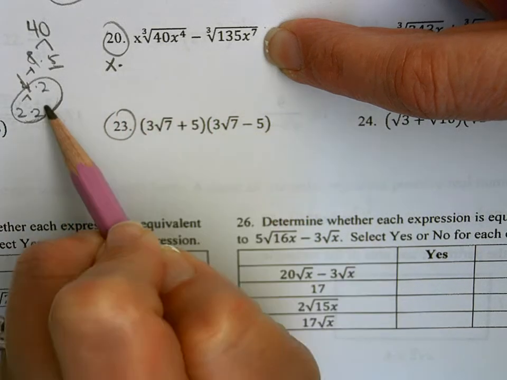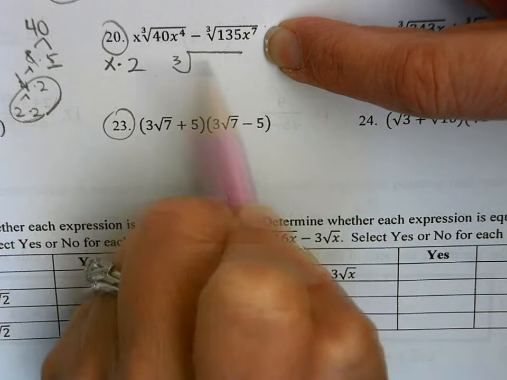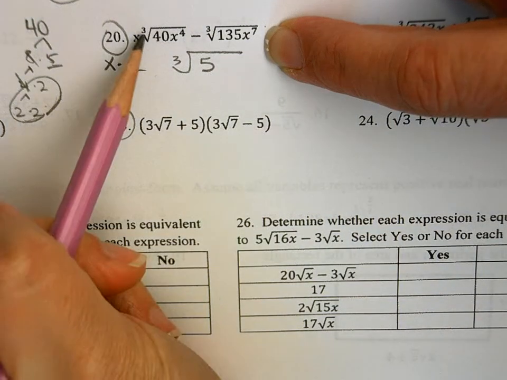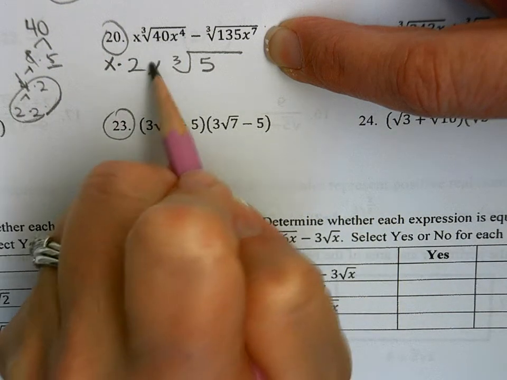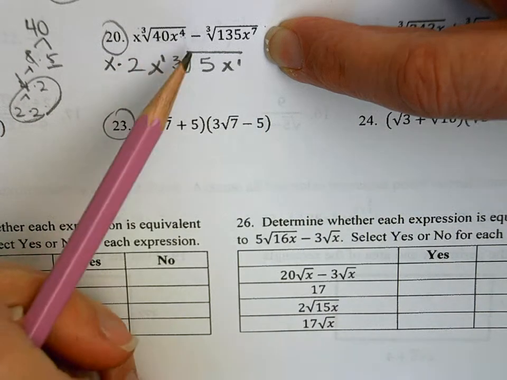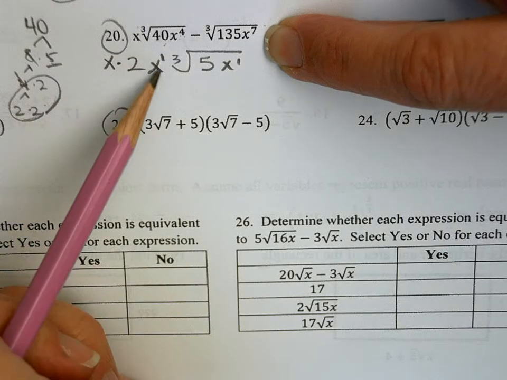So for 40, I have a 2 and a 5 remaining. And then here, 3 goes into 4 one time with 1 left over. So 3 goes into 4, so I'm dividing when I have powers, factor tree with coefficients. So 3 goes into 4 once with 1 left over.